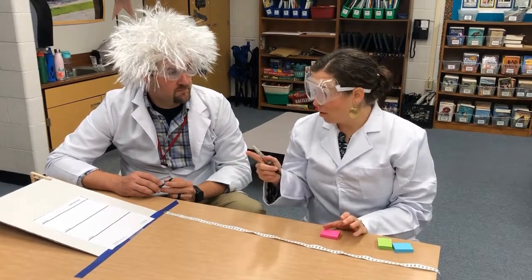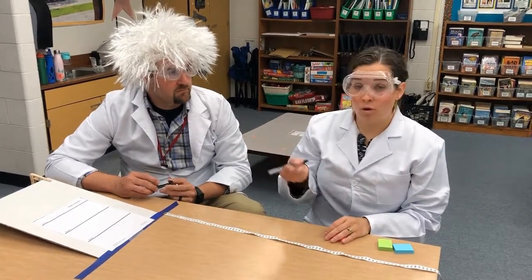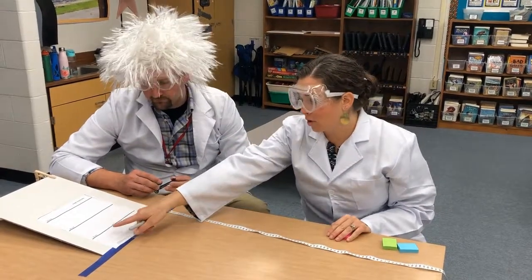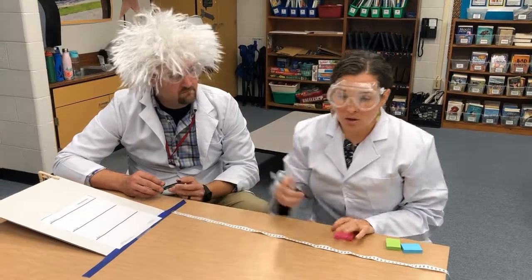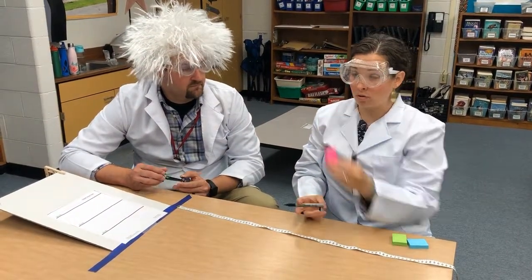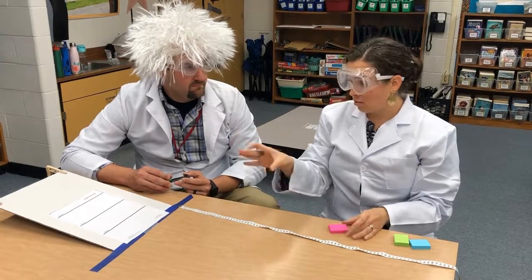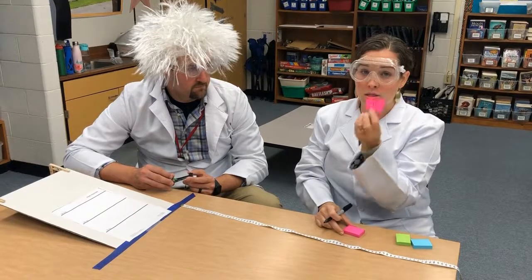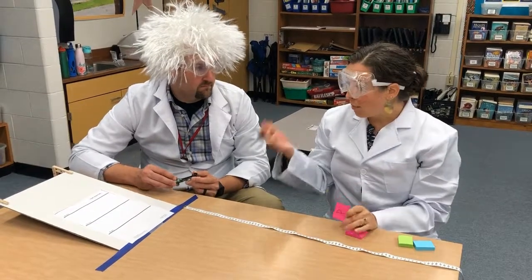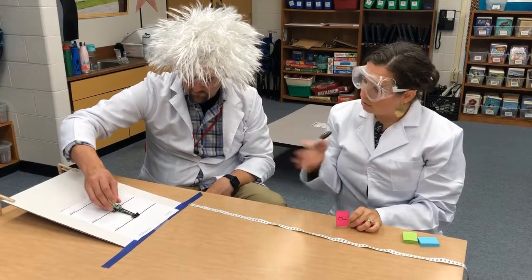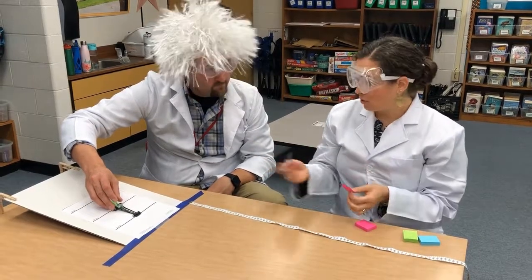So we're going to start out by investigating what happens when we release our cart from the first starting position, which is 8 centimeters. So the first thing I'm going to do is take a pink Post-it note. We're going to use pink Post-it notes for 8 centimeters. And I'm going to write a P on a Post-it note just like this. And this is going to be my prediction. So my partner and I are going to have a conversation and think about where we think the car will stop if we release it from 8 centimeters.